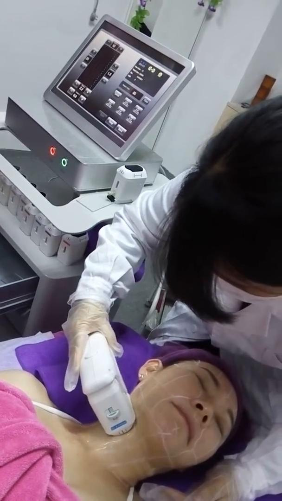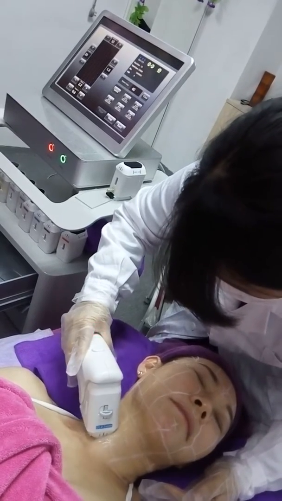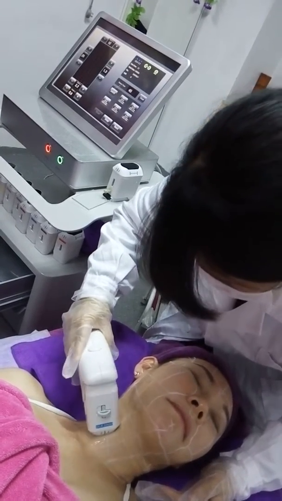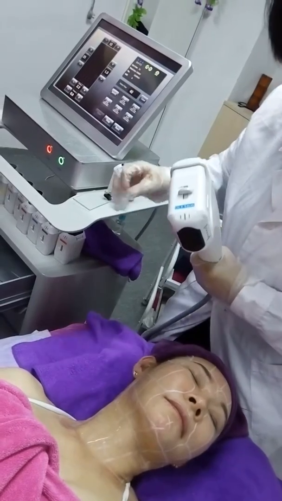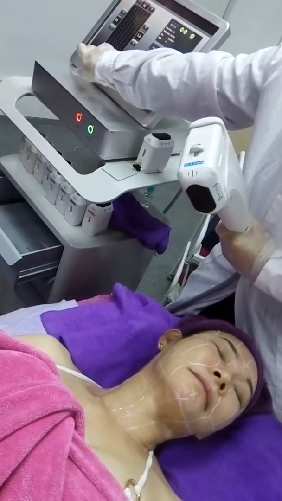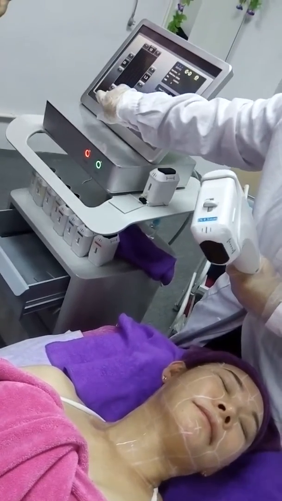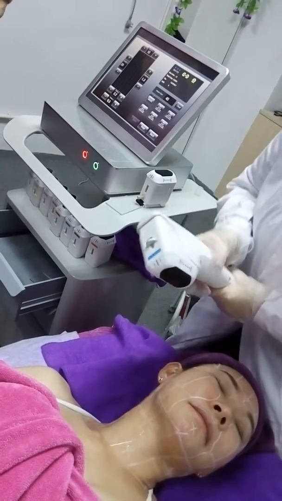So it's not only the power level, it's also, as you've seen with other types of treatments, the distance between the spots, as this will change the amount of energy that you're delivering.